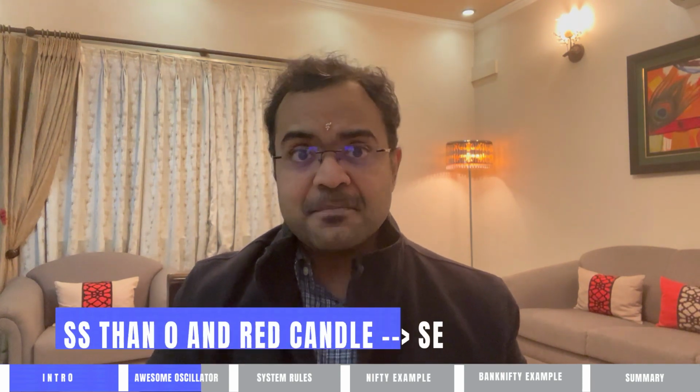In that, I am waiting for Awesome Oscillator to go from above 0 to below 0, and the bar that it makes should be red color. Again, that is only the first confirmation. I want a second confirmation. In that, I want the candlestick to be below 100 moving average. If both the things are true, I will take a selling entry.